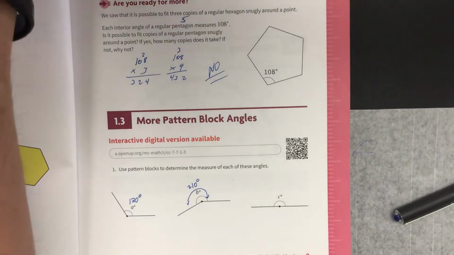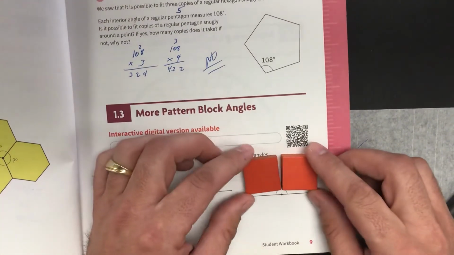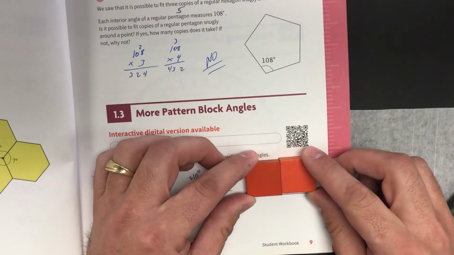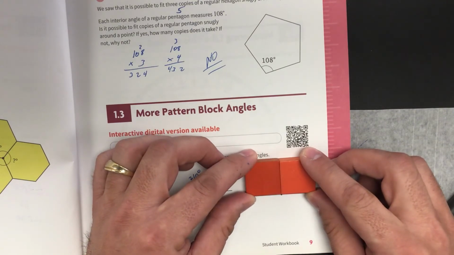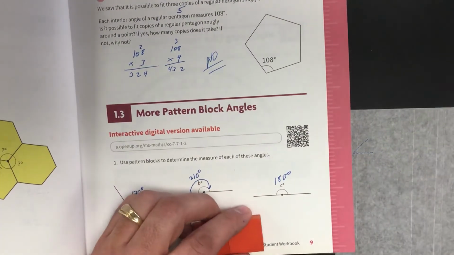180. Let's check. These two are 90. I say 180 too. So it looks like it makes a nice straight line, straight angle. Trey, turn around, please. 180 is correct.